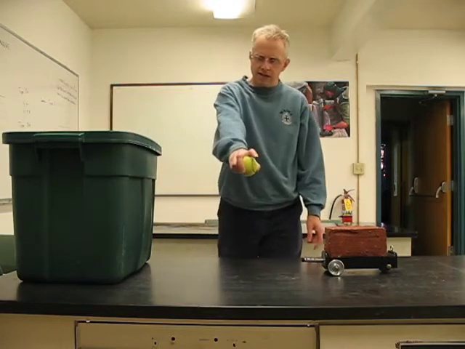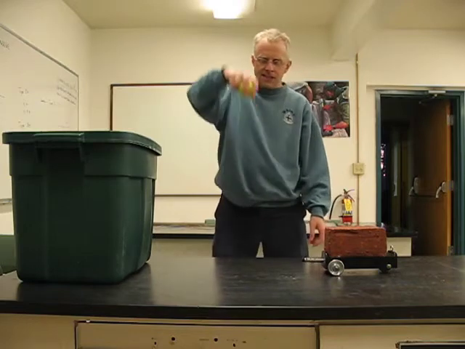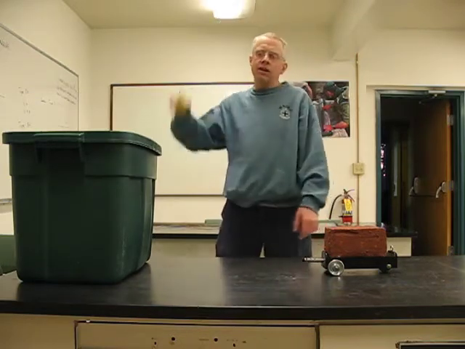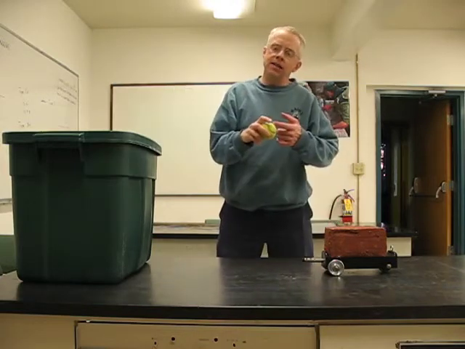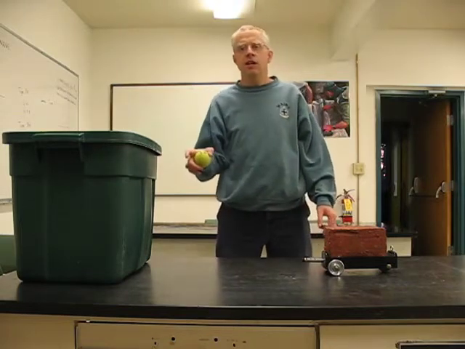When I throw it down on the table, if I'm throwing it down, I'm giving it a negative acceleration. Once it leaves my hand, gravity is also going to give it a negative acceleration.